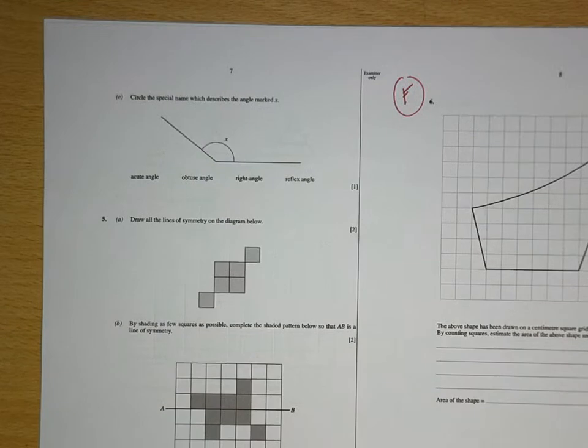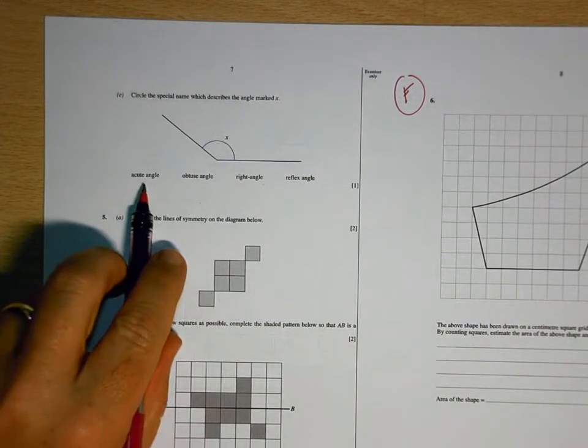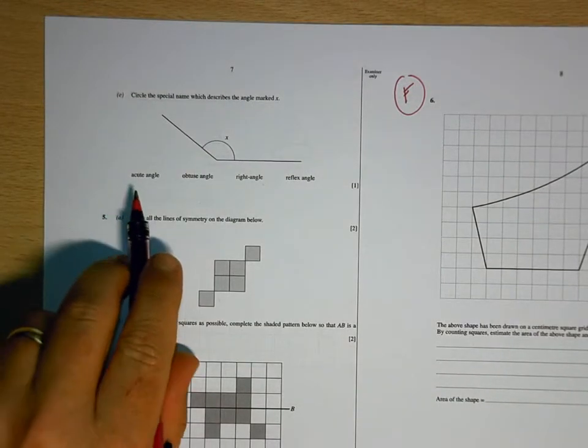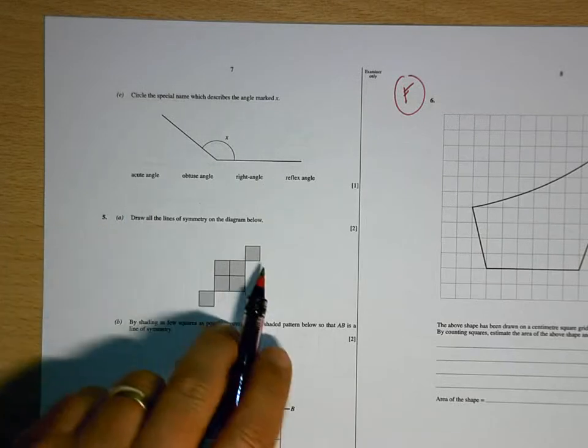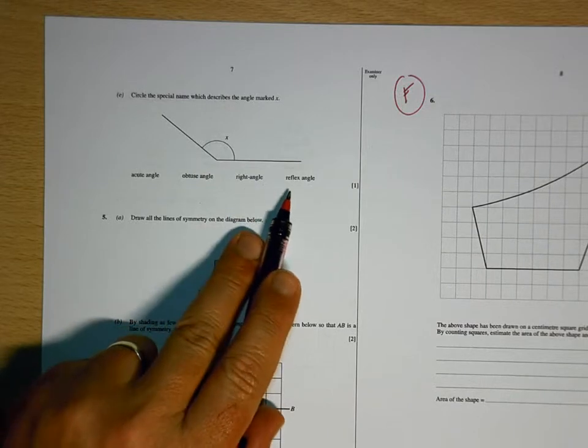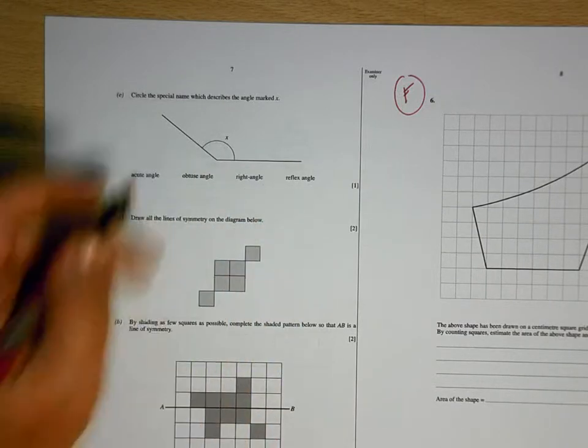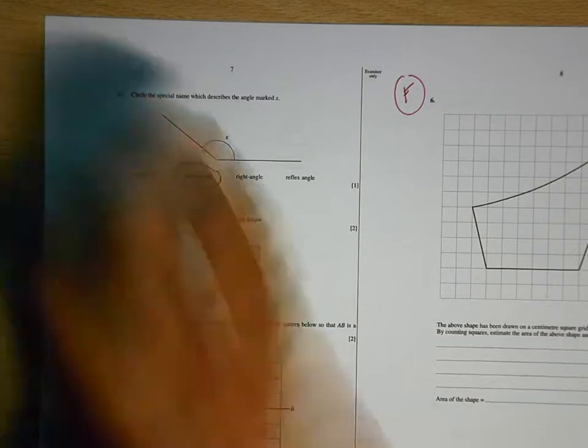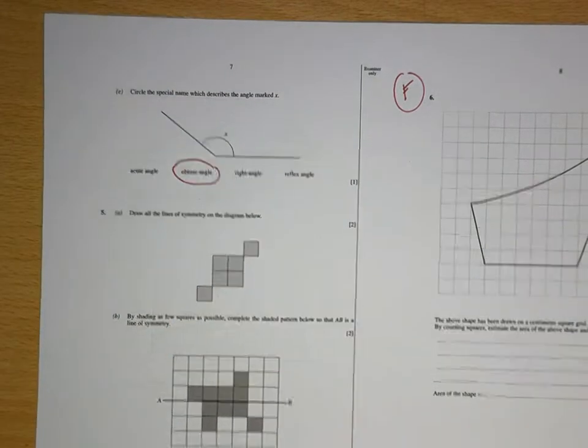Okay, so the special name that you need: acute is a small angle. It's acute, it's small, it's less than 90 degrees. A right angle is 90 degrees, exactly. Reflex is bigger than 180. The obtuse is what I'm looking for there.